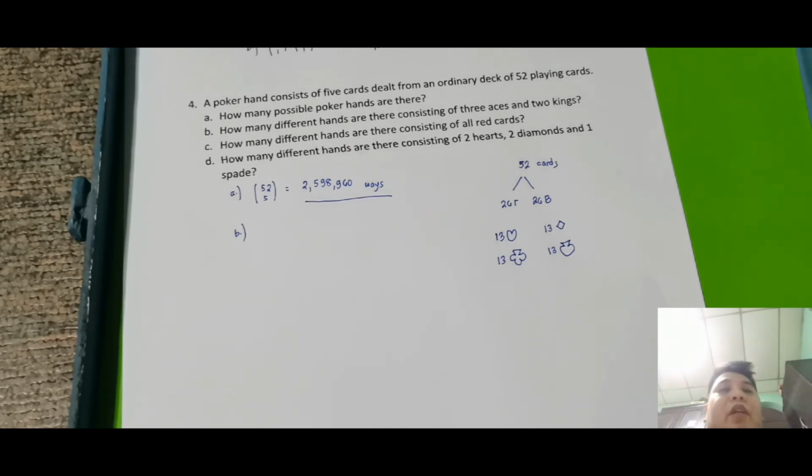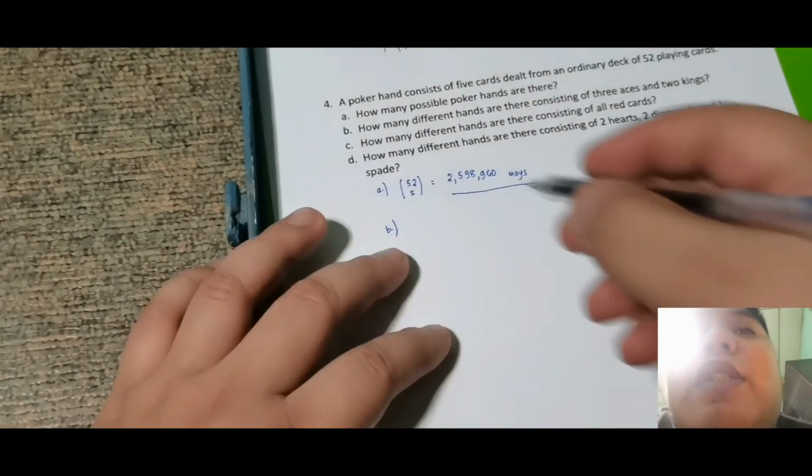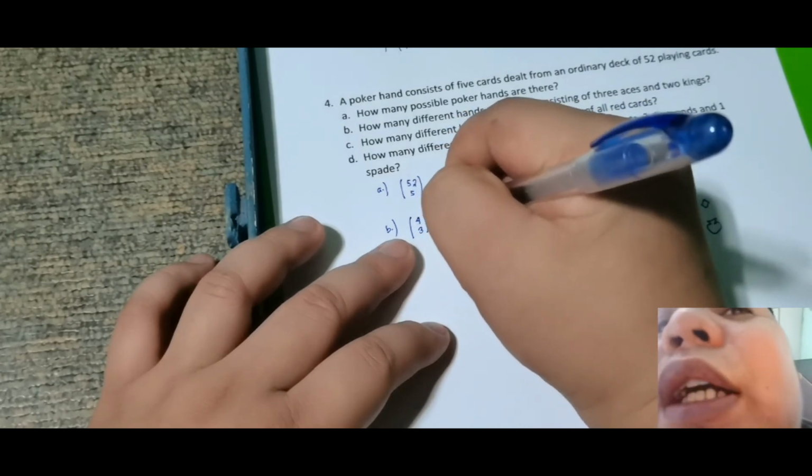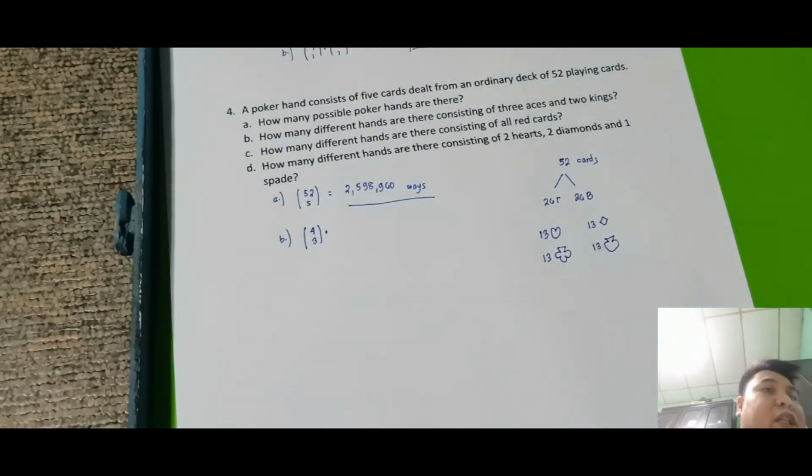Now, letter B: how many different hands are there consisting of 3 aces and 2 kings? Again, 3 aces and 2 kings. How many aces are there in total in our deck? Sir, 4. There are only 4 aces. So first, this is 4 taken 3. So I'm sure I already have 3 cards. Next, I multiply it by the 2 kings. How many kings are in the whole deck? There are 4 kings also, sir.